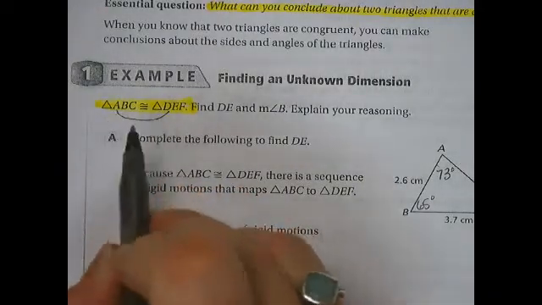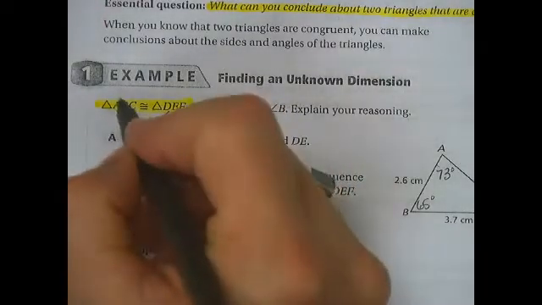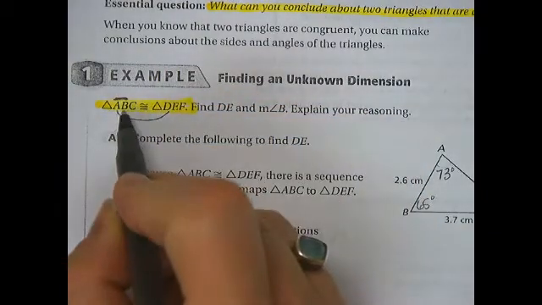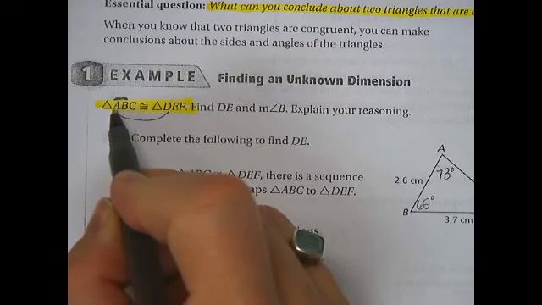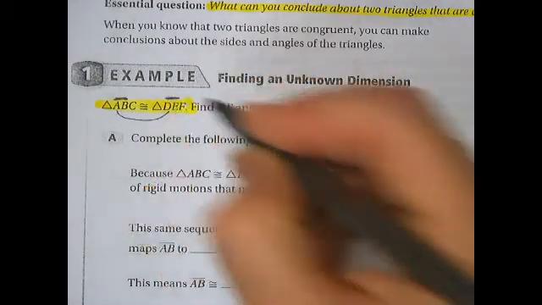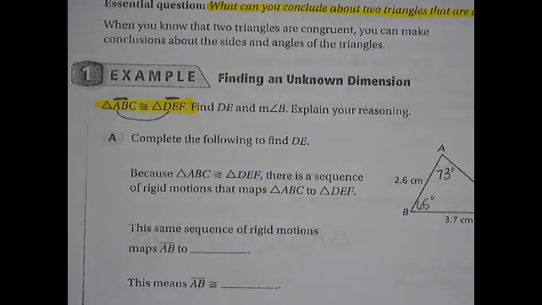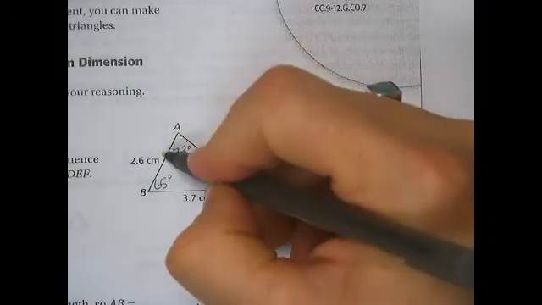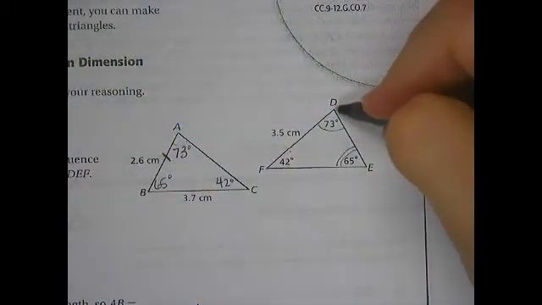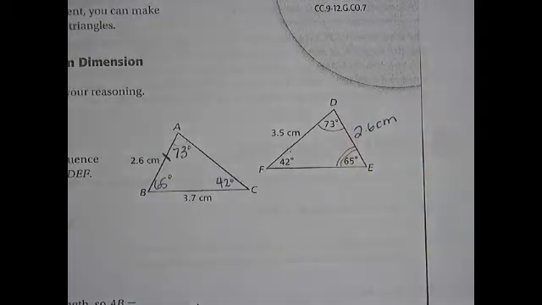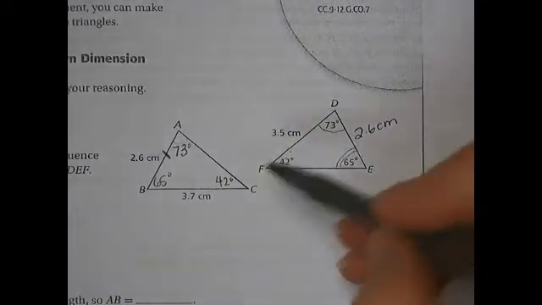Not only do these letters in order tell you the angles that match up, but they also tell you the segments. So if you notice here, A to B are listed first, so the segment from A to B is also going to be congruent to the segment from D to E. So if you look back at your picture, AB is 2.6, then D to E will be 2.6.